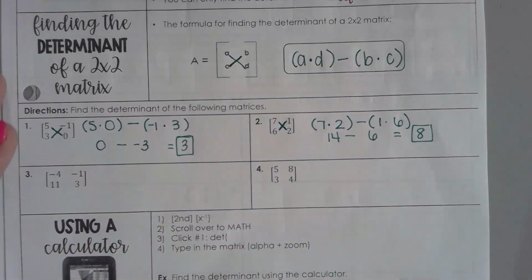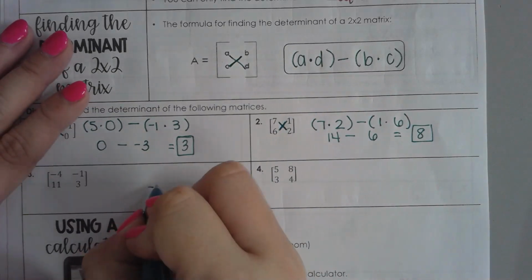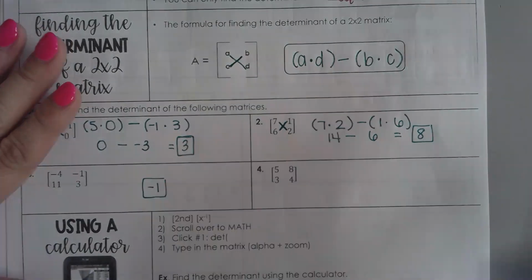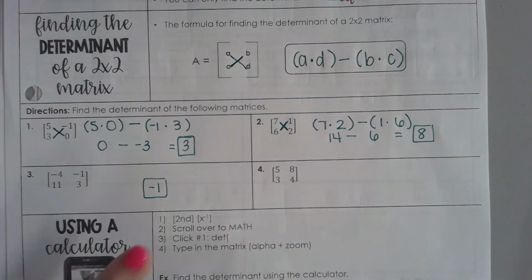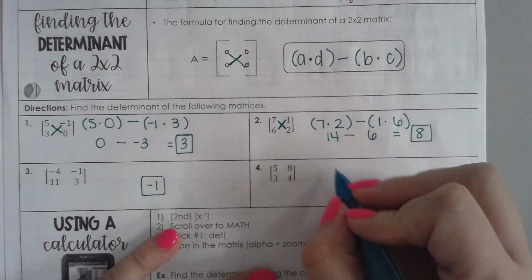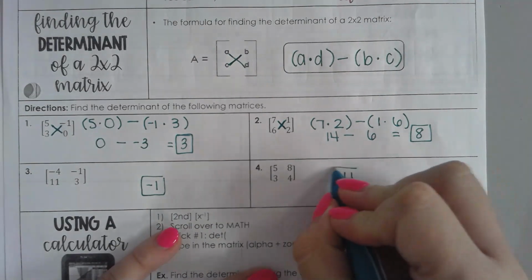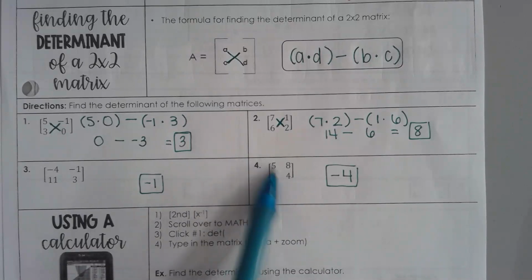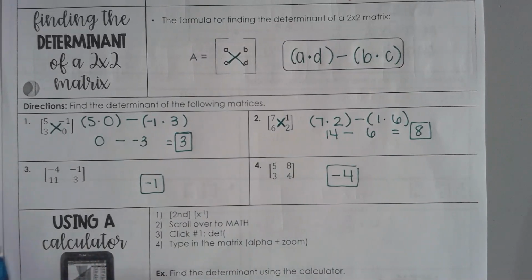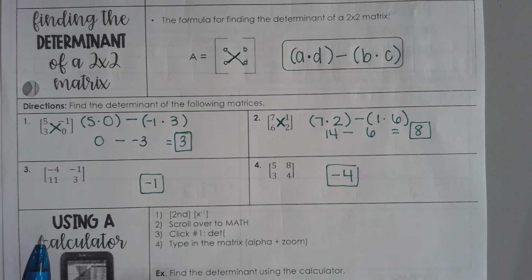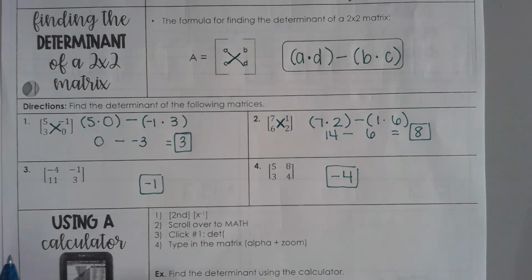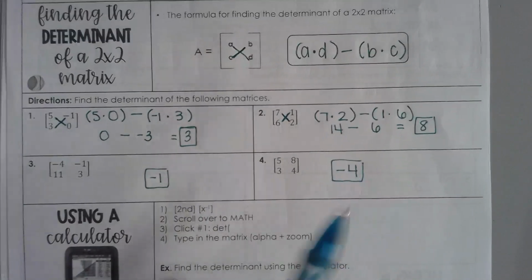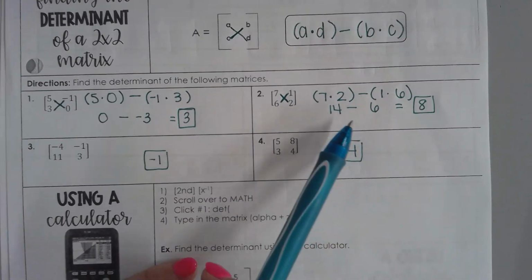Suzanne, what did you get? I got -1. Do you all agree? Yes. Good. Number 4, Aiden. -4. Do you all agree? Yep. 20 minus 24 is -4. That is correct. When we get to the point where you have to do the rank, I will probably tell you to show your work. But I promise it's not going to make your hand fall off from too much writing. It's very minimal.